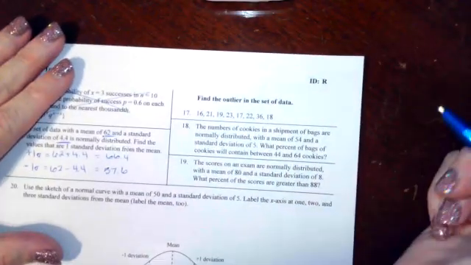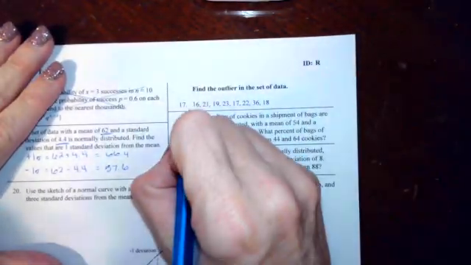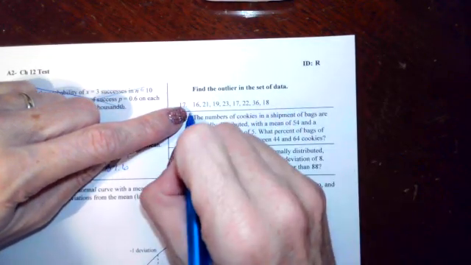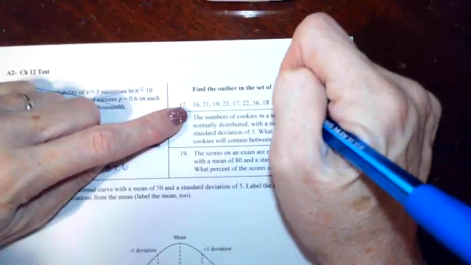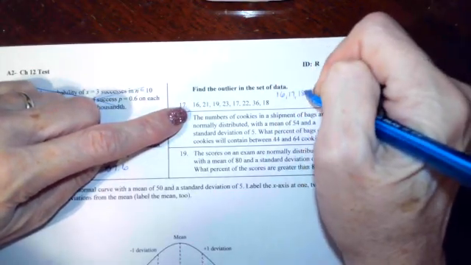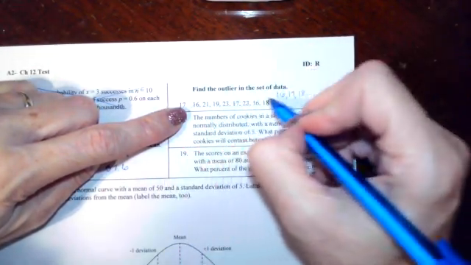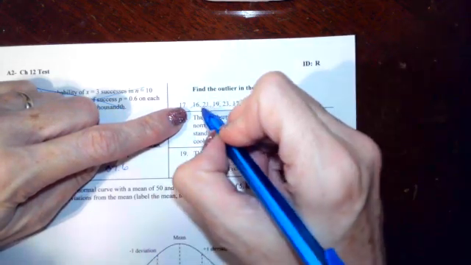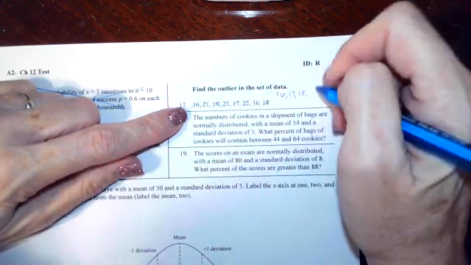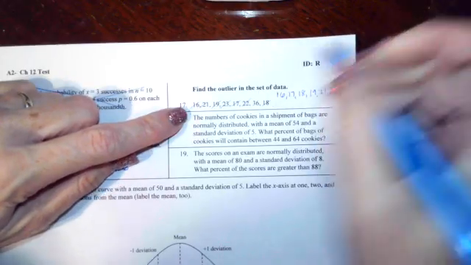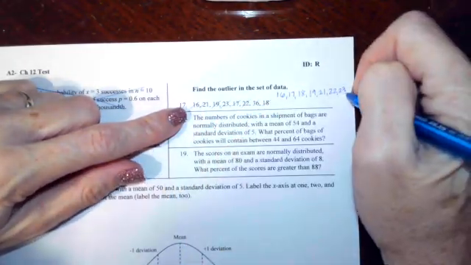Okay, number 17, find the outlier. So we are putting these numbers in order from least to greatest. 16 looks to be the smallest. So we've got 16, then we've got 17, we have 18, so 16, 17, 18, 19, 21, 22, 23, and then we've got 36.